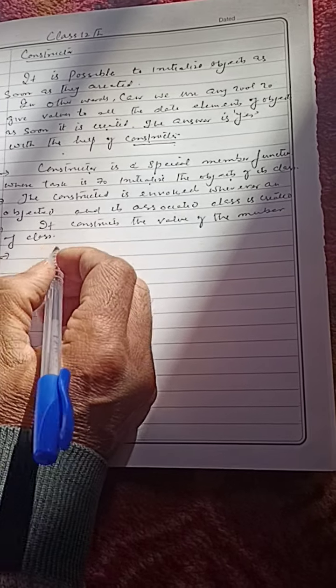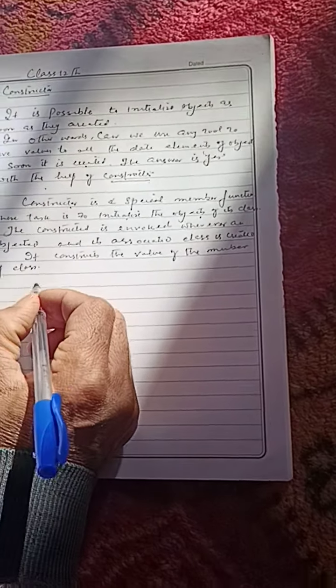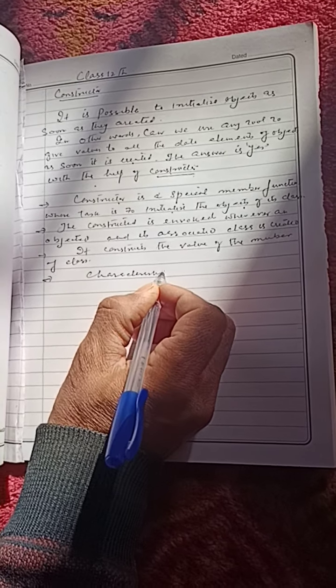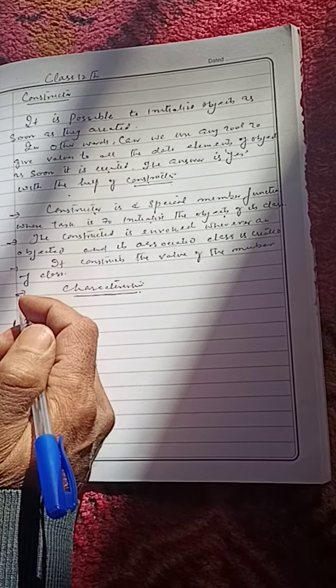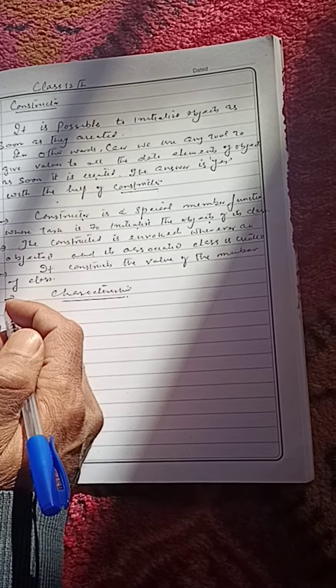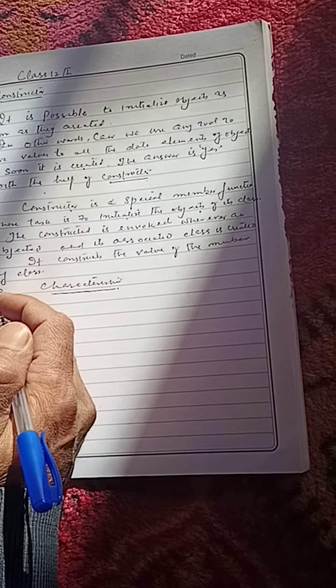So, what are the special characteristics? Characteristics of the constructor.